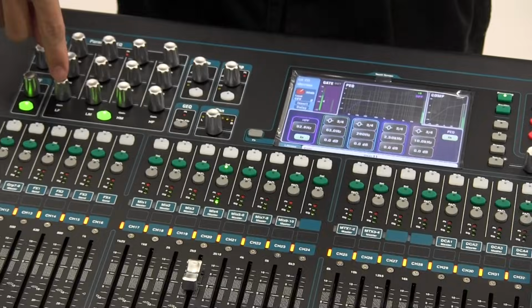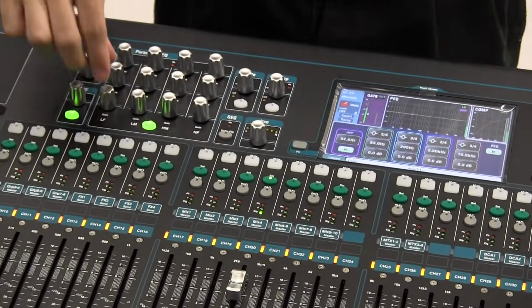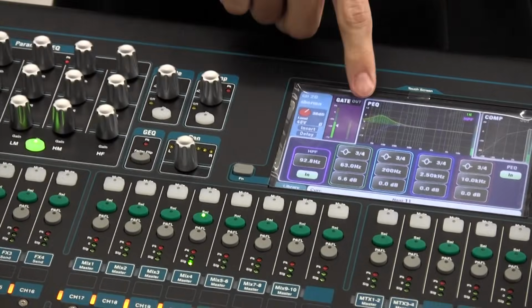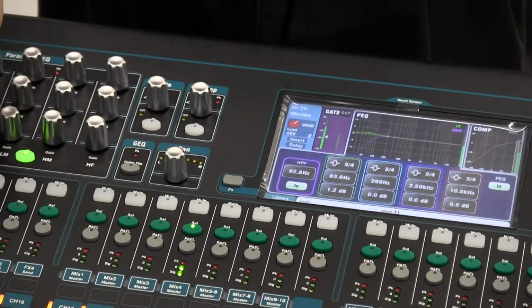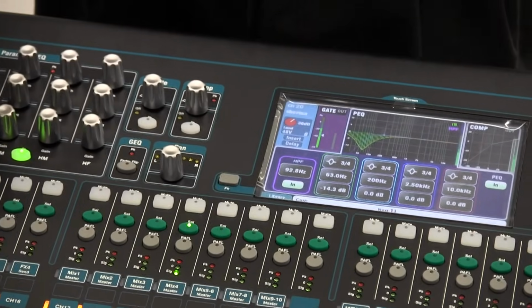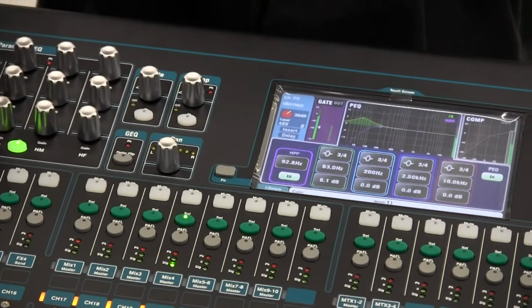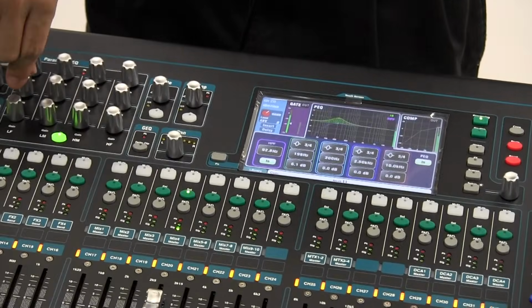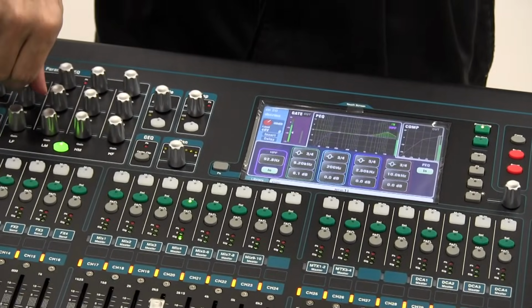So this is what you know, plus minus, right? So check 1, 2, more bass. Can you see that? Check 1, 2, less bass. Now, you also have frequency. So this is going higher. Check 1, 2.